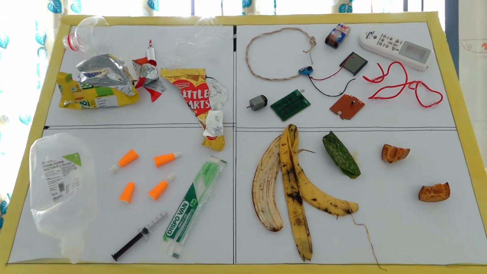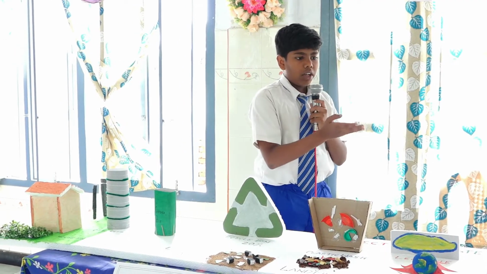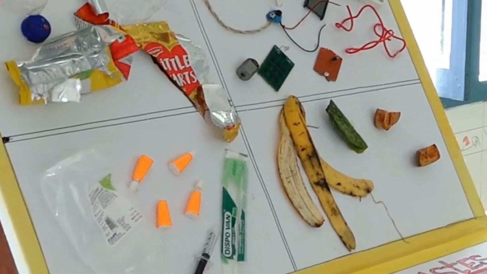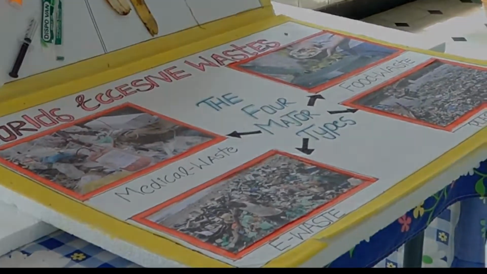And the third one is recycling. Recycling plastic waste, electronic waste and medical waste, so that pollution and global warming will come down. Thank you.